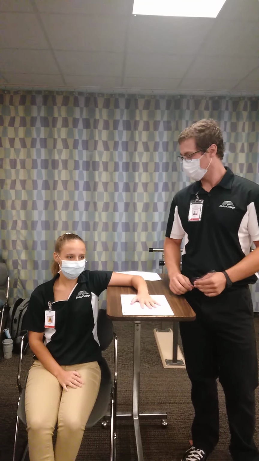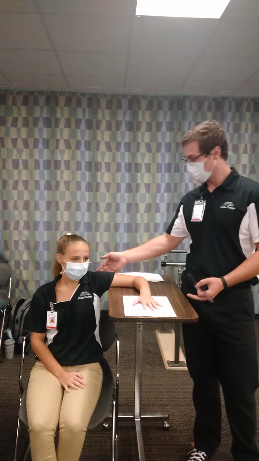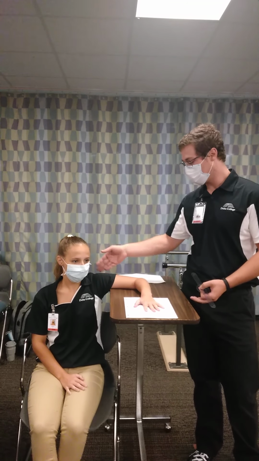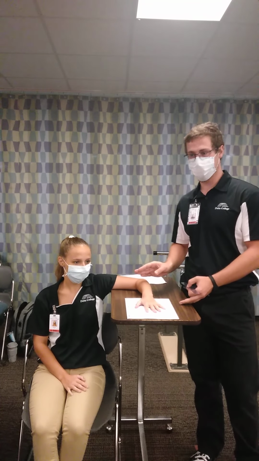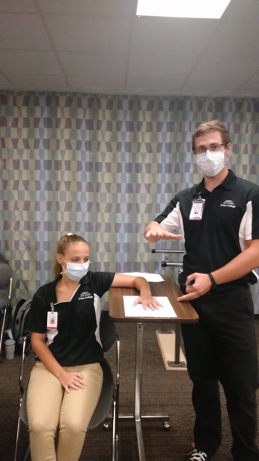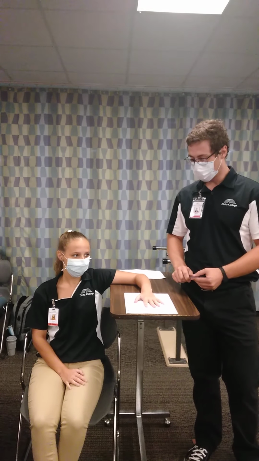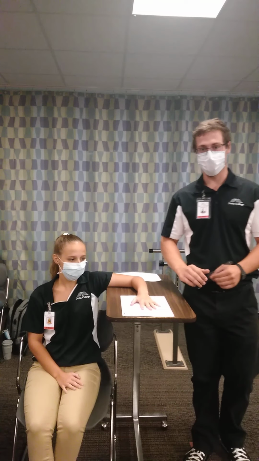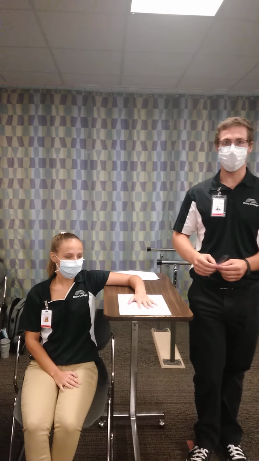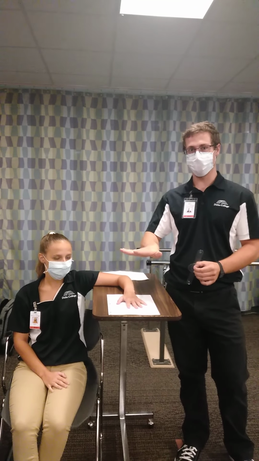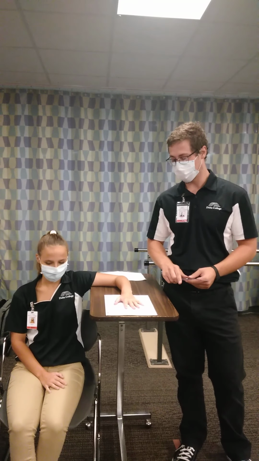So to start off, you're going to want your patient sitting, their arm abducted to 90 degrees and their elbow flexed to 90 degrees. And you're going to want their hand in a neutral position. So normative values for radial deviation are 20 to 25 degrees, and then for ulnar deviation it is 30 to 40 degrees.